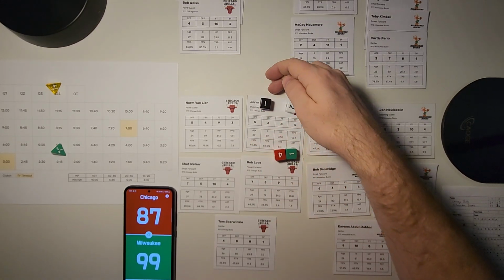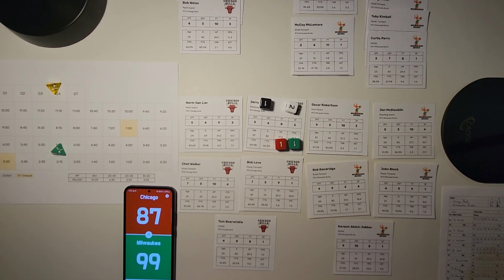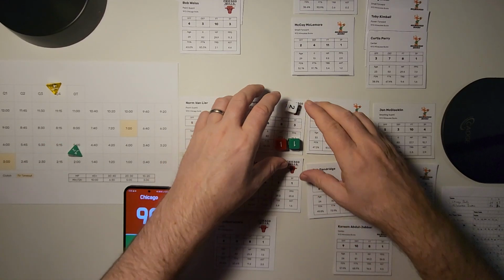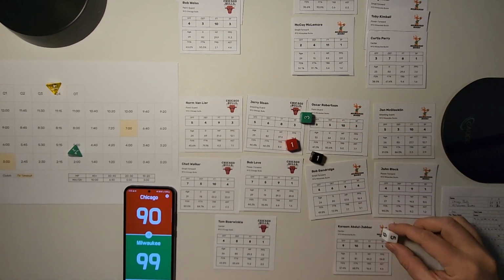We got a 5, that's going to be a bucket plus 1. And he puts it up and in. So Jerry Sloan with a 3-point play. And all of a sudden, we have a ball game with 5 minutes left as Milwaukee leads by 9. And let's see if they can grab the momentum back.